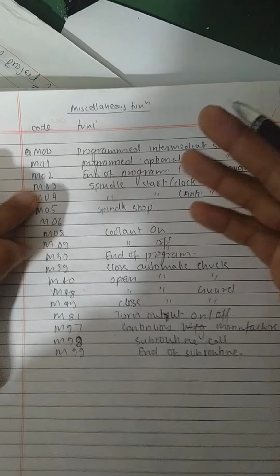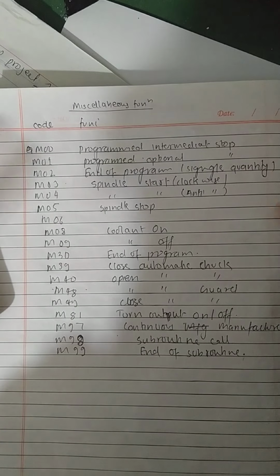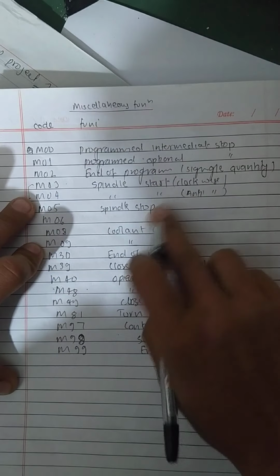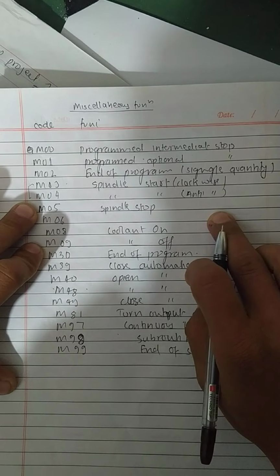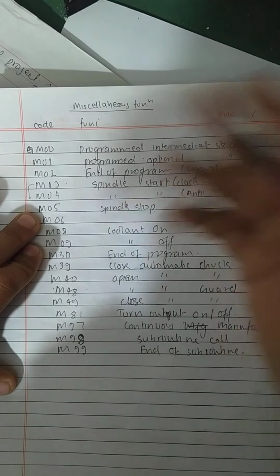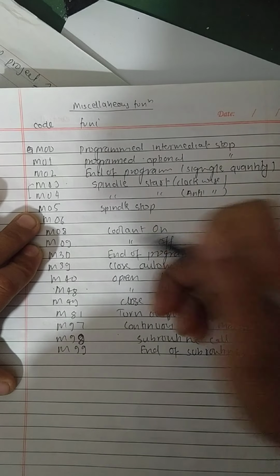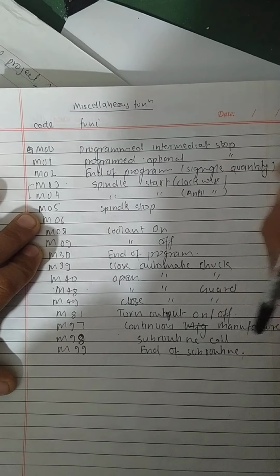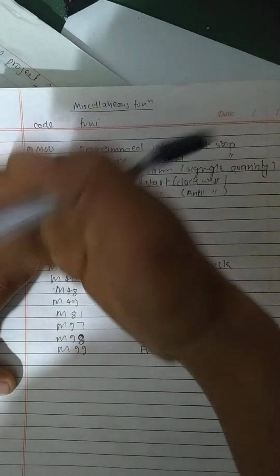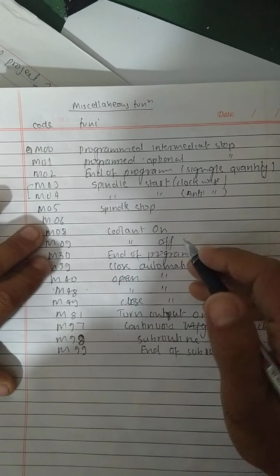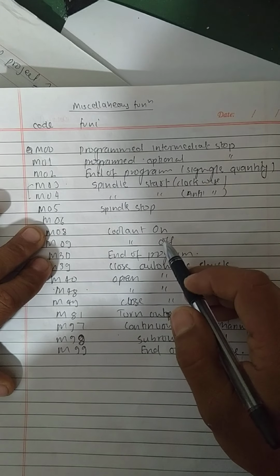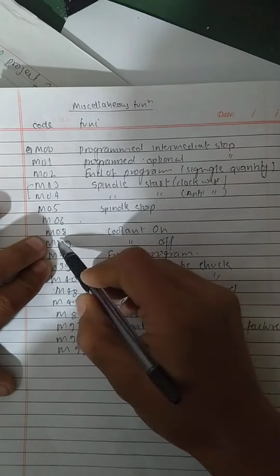First of all, without spindle start we cannot cut. So these two: M03 spindle start clockwise, M04 spindle start anti-clockwise. First clockwise and then anti-clockwise. M05 spindle stop. If we started the spindle, we have to stop it. We have to tell all of the things. You know that. M06.